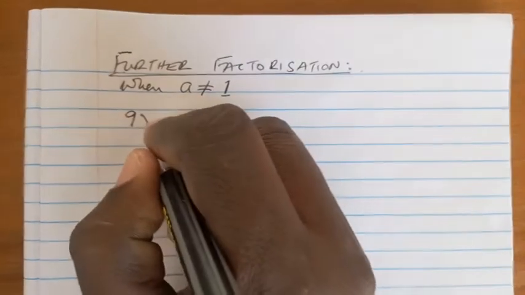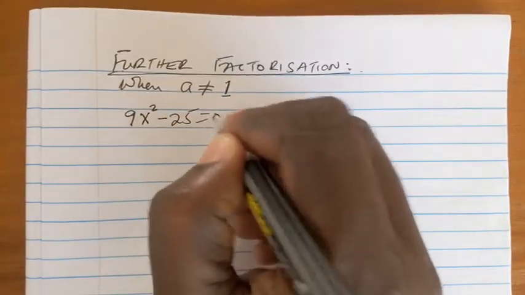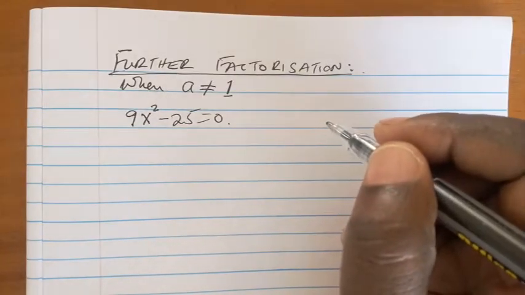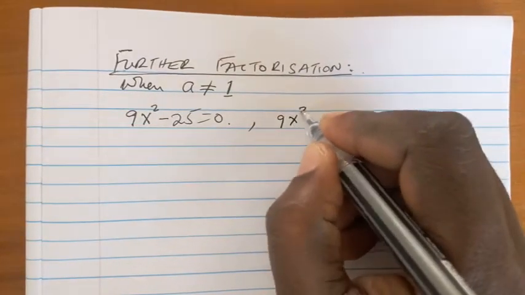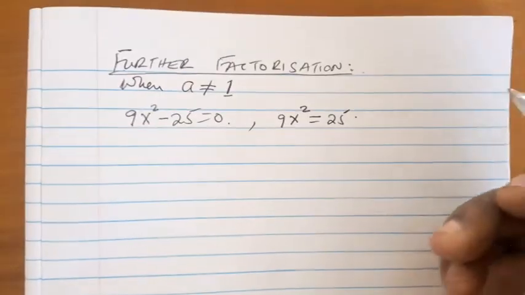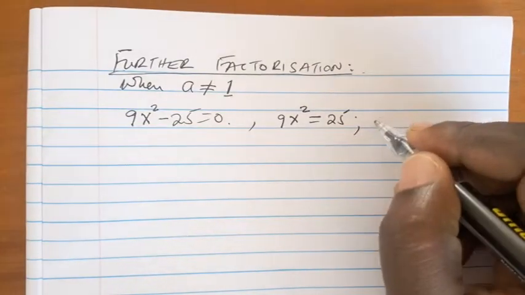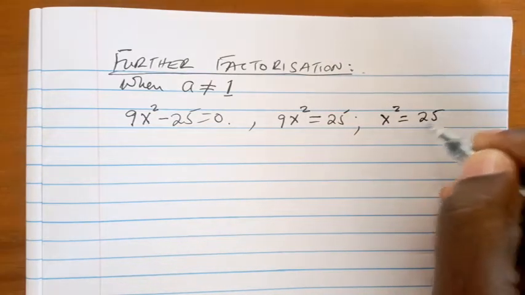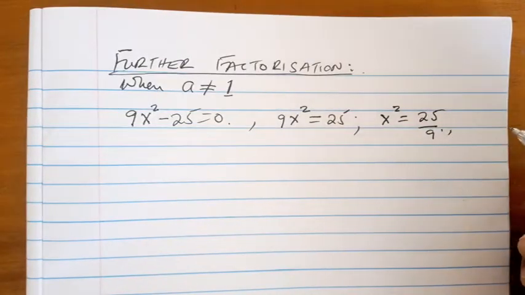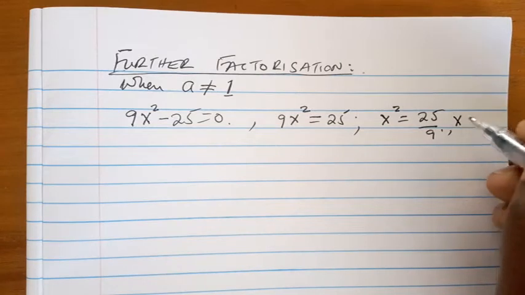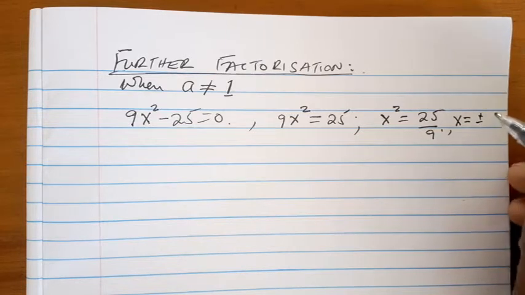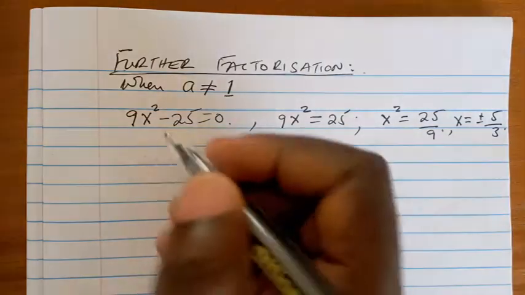For example, if you're talking about 9x squared minus 25 is equal to 0, there is nothing common here, so you just have to have the left hand side and the right hand side of the equation. So 9x squared is equal to 25. To make x the subject of the formula, you divide both sides by 9. At that point, you can get the root of both sides. x is the square root of 25 over 9, which is plus or minus 5 over 3. And that is just what you're supposed to do.